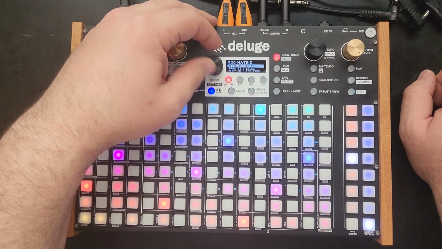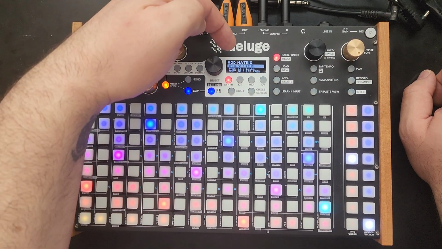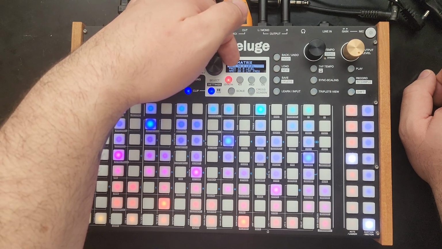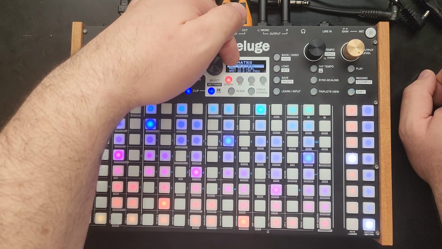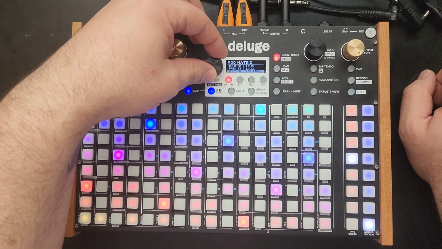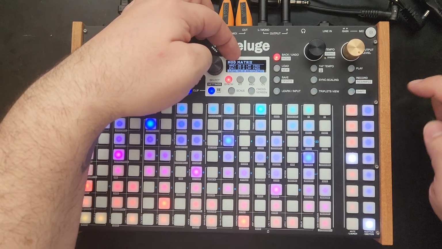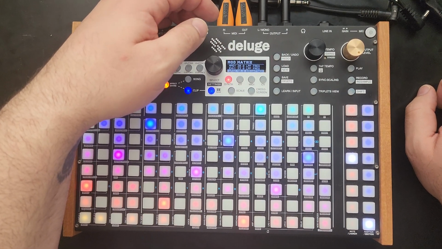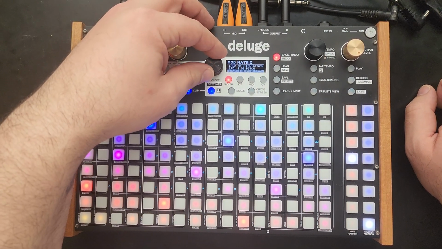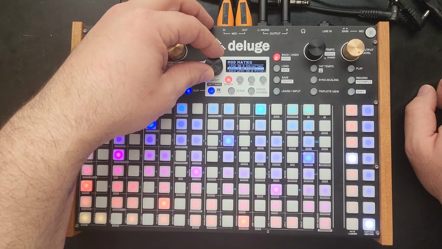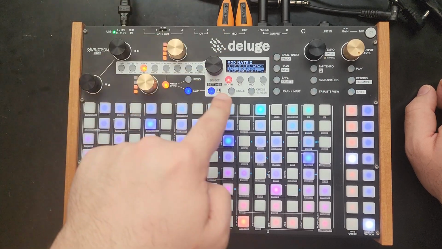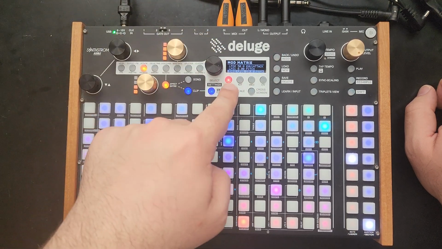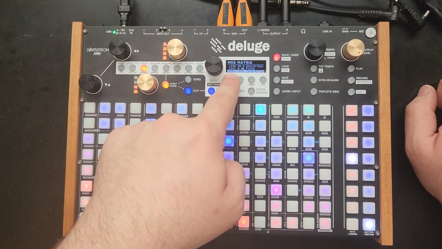But a lot of these are default, right? So just init patch, velocity is tied to level. It's labeled pressure here, but that's aftertouch, is tied to level. MPEY is tied to the low pass filter frequency, and so on, right? But then we also have these different connections that we've made here too, right? So we added some vibrato, so we can see LFO is connected to the pitch. We can see envelope 2 is connected to that connection.